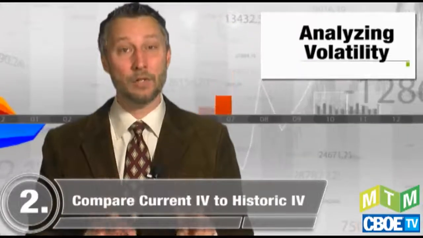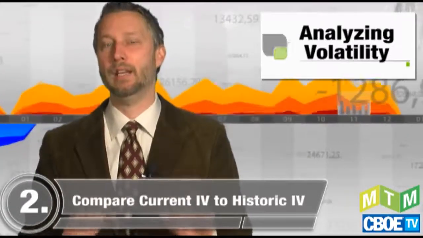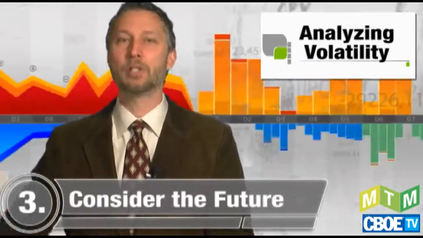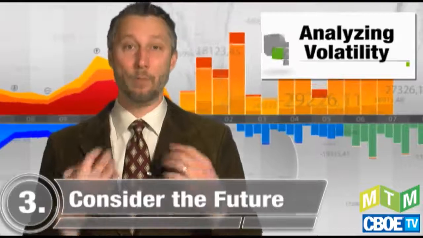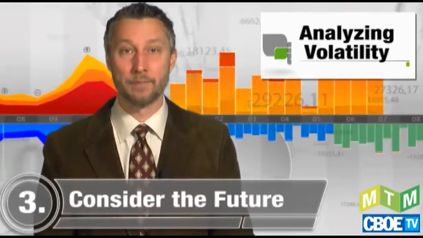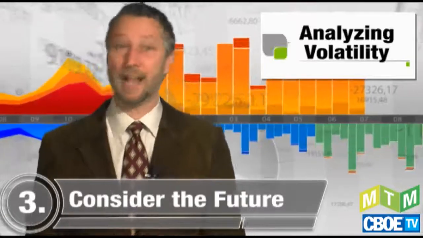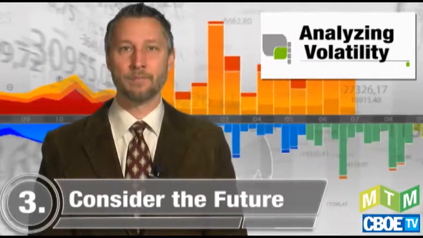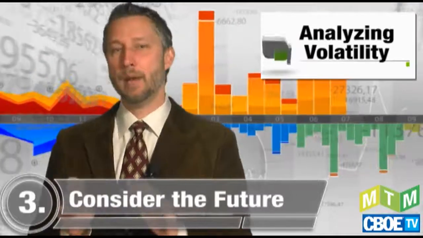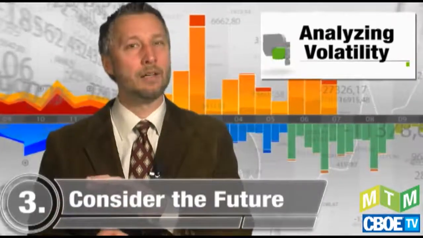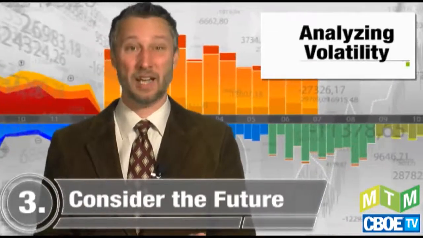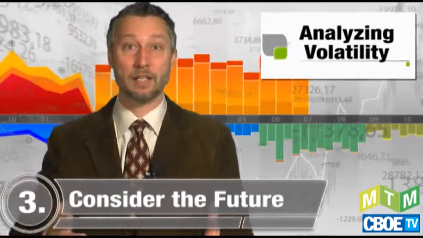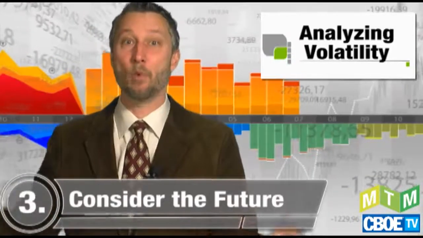Now, traders need to do those two things, but they need to do one more thing as well. Because what happens going forward is what really determines whether or not one makes money or loses money on a trade. Traders need to consider the future of implied volatility and the future of historical volatility. They need to consider, okay, maybe right now implied volatility is high, making that a good setup for an income trade. But is there a good chance that historical volatility is going to rise tomorrow? That the underlying stock is going to get more volatile?